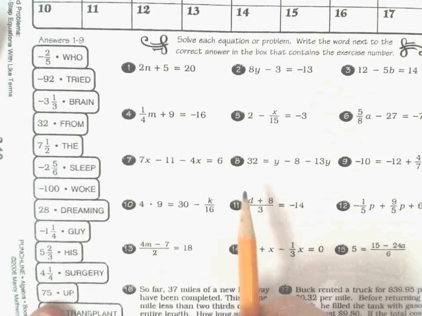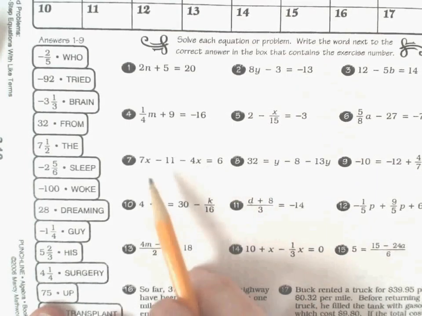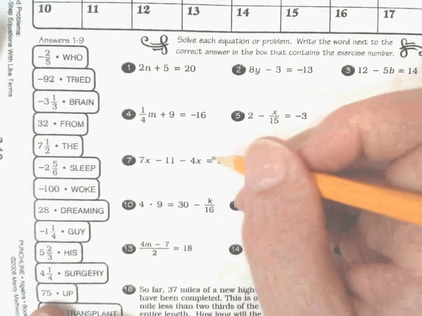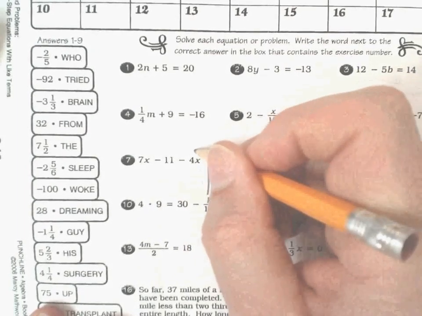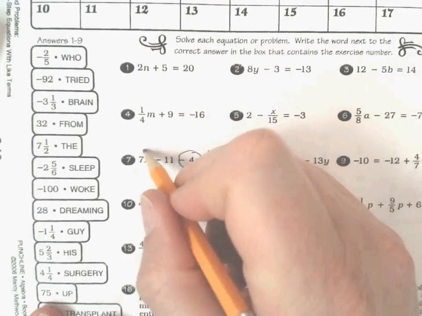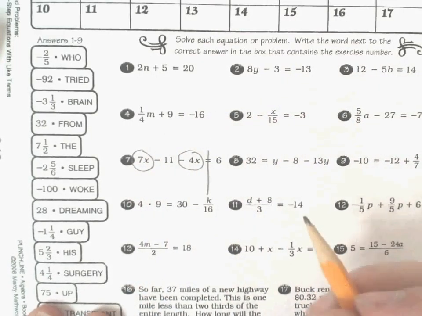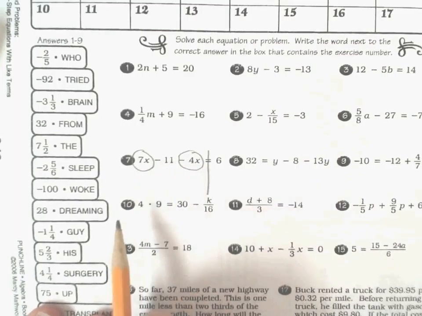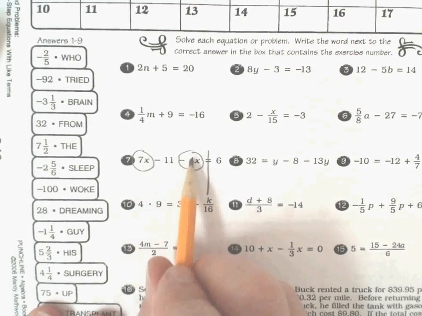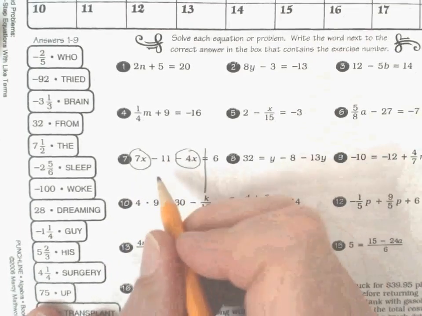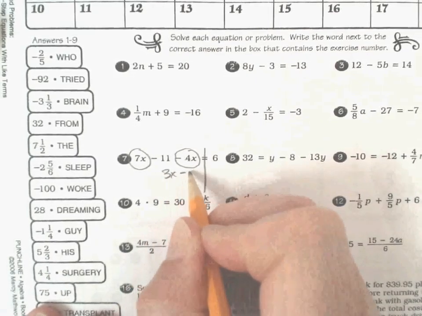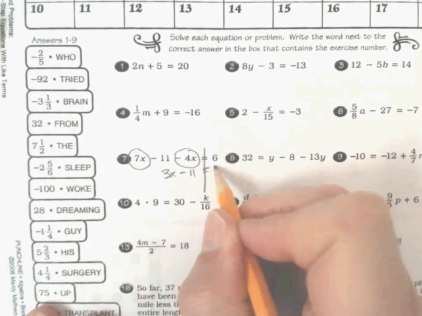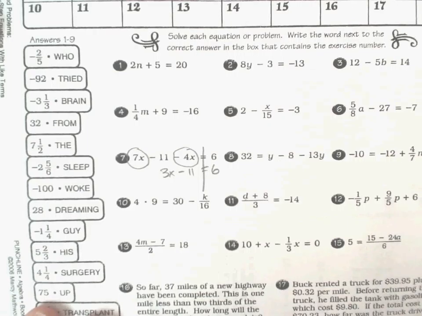So let's go to one that has multiple x's, like number 7. Process, still the same. Divide, and I circle my x. Now notice I have 2 x's. That's too many circles. So I need to figure out how many x's I really have on this side. I have 7 x's here, and I subtract 4 x's. So that leaves me with 3 x's minus 11. And I bring down my 6 because there's nothing on this side to do.